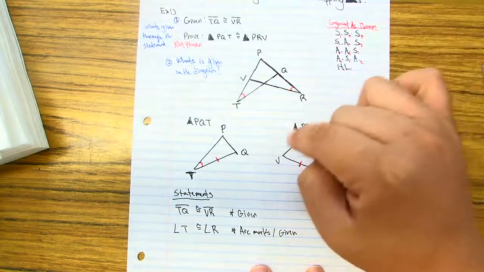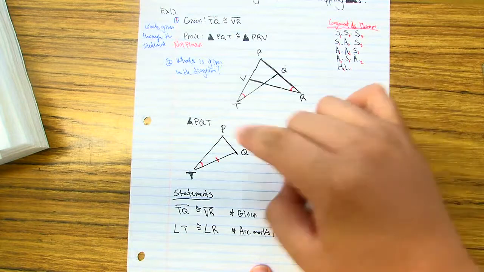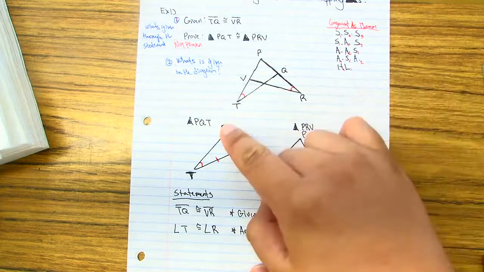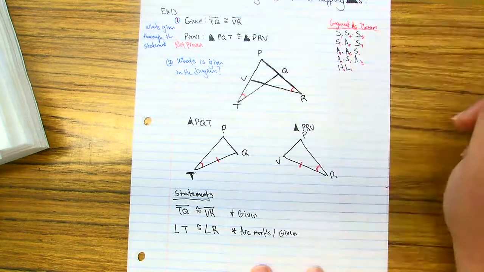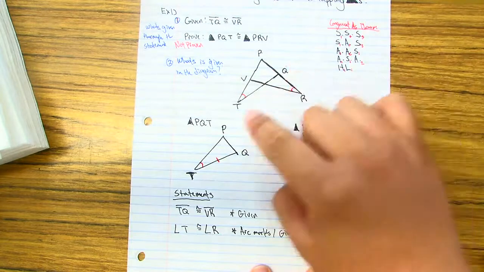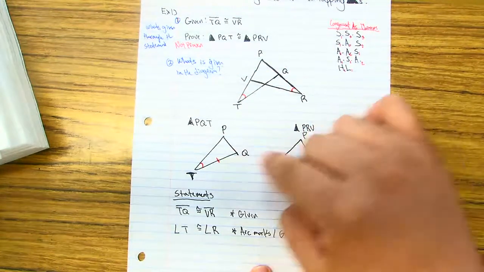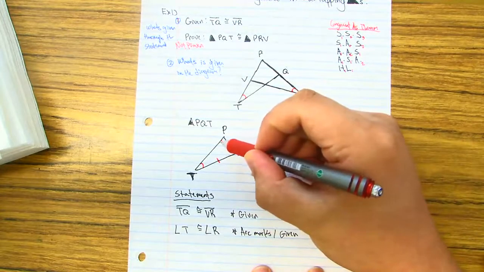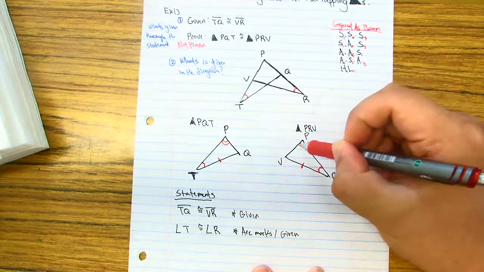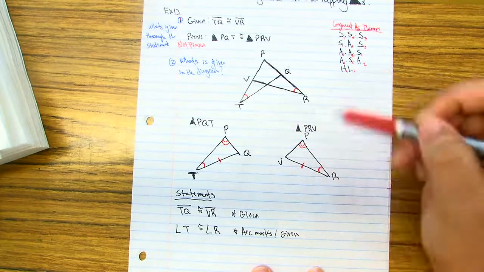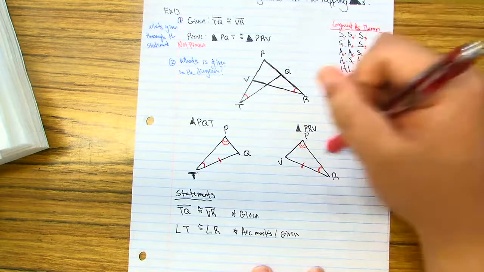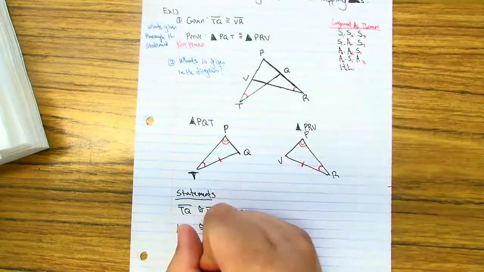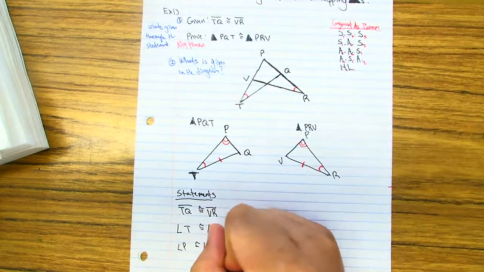Here we can't prove that segment PB is congruent to PQ, right? There's no indication of the congruence. You can't prove that PR and PT are congruent either, because there's no proof, right? And we cannot prove angle Q is congruent to angle B, right? Because there's no proof. But what we can do is prove that angle P will be congruent to angle P. Why? Because they're the same angle and they're found in both of the triangles. Anytime an angle is congruent to itself, then it is congruent.